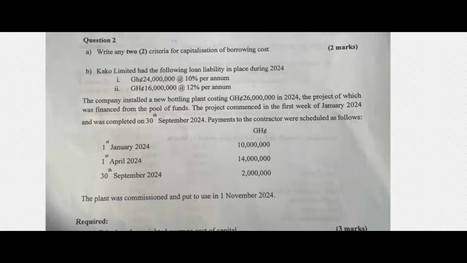So I'll solve this. Let's start. All right, so I'm reading. Write any two criteria for capitalization of borrowing costs. Who can tell me the two criteria? Someone should mention one, another person will mention one. Raise your hand, let me call you. We've done it. I told you we've done it.